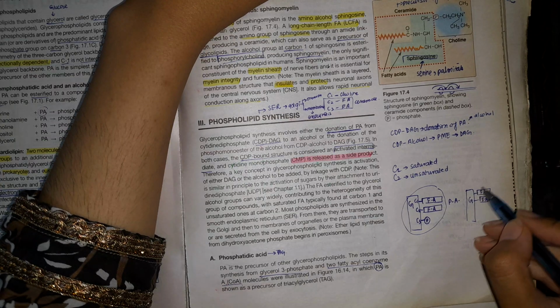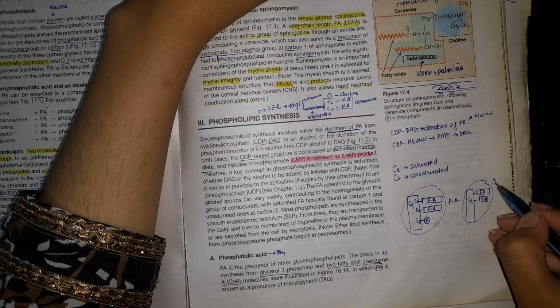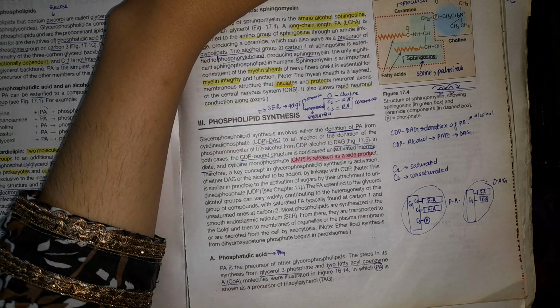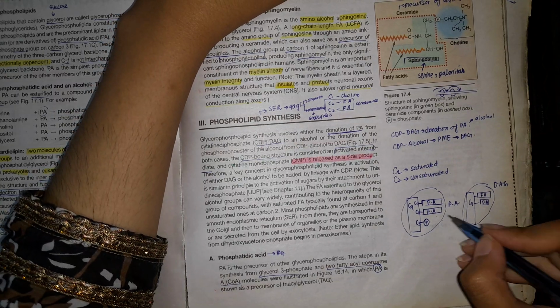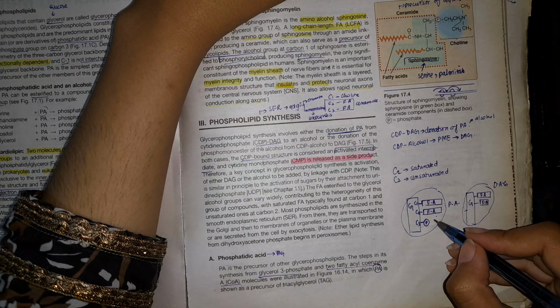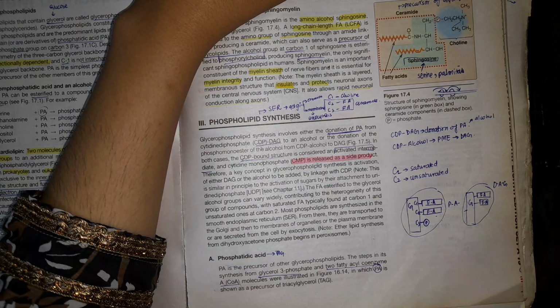But if we remove the phosphate from here, the structure is like this: glycerol with fatty acids, and carbon number 3 is free. So this structure will be known as a diacylglycerol. So to convert phosphatidic acid into diacylglycerol, we remove the inorganic phosphate.